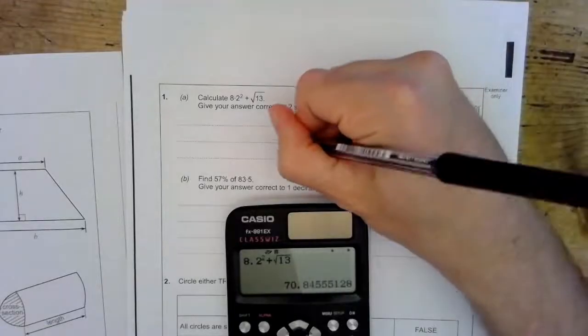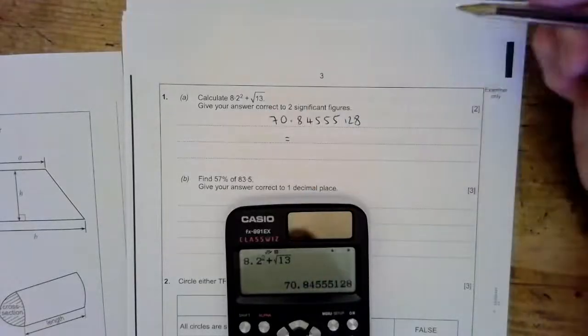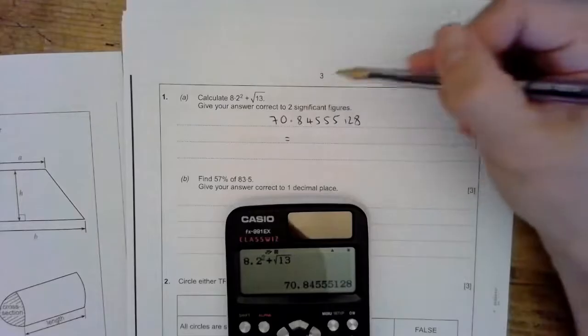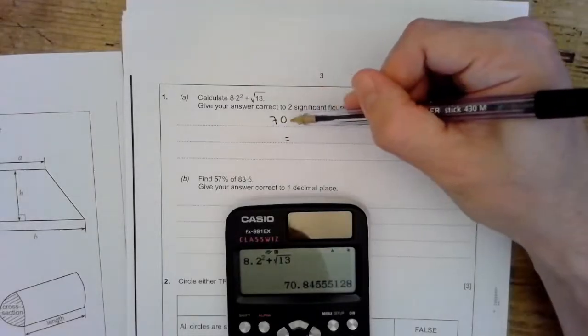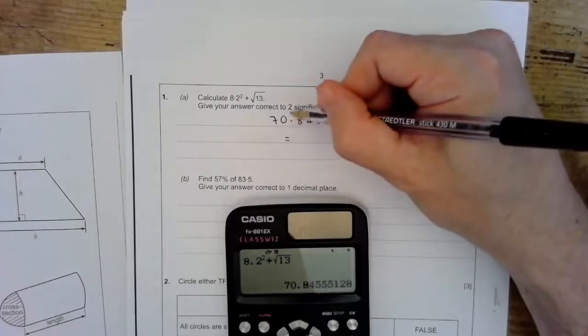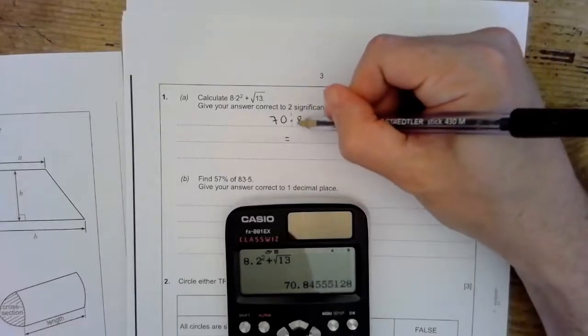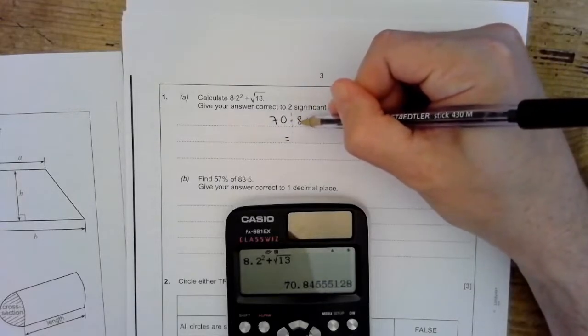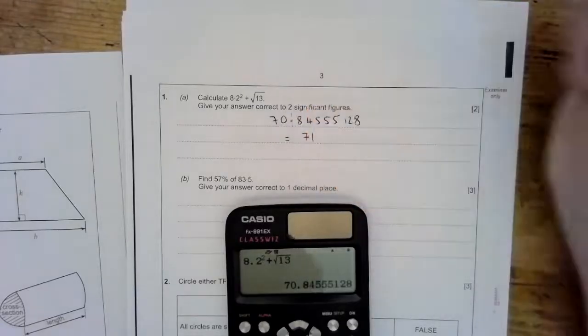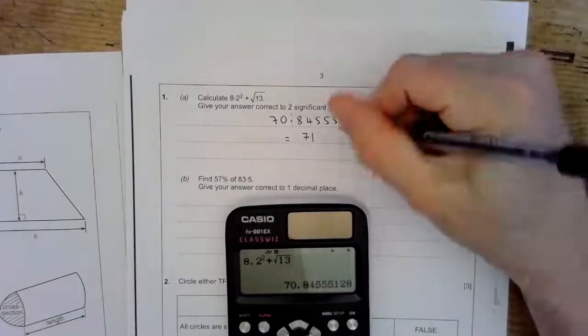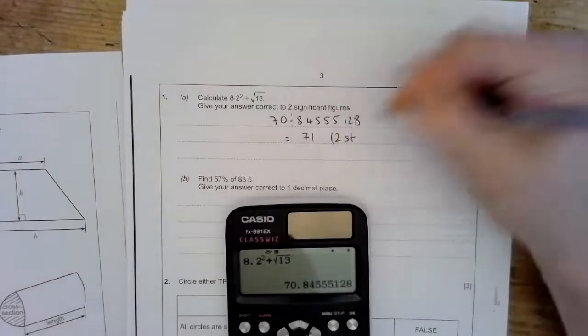And then to round to two significant figures, I put the line down after the second non-zero number. So 1, 2, even though that's 0, doesn't matter because I've already started counting. That's my second one there. So the line effectively coming down here. That number is the most important number there. If that is 5 or bigger, this goes up by 1. It is 5 or bigger, so it's 71. Not 71.0, just 71 to two significant figures.